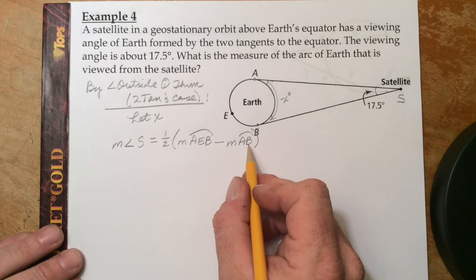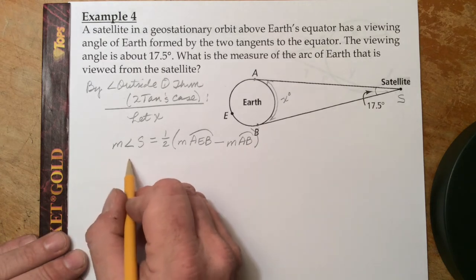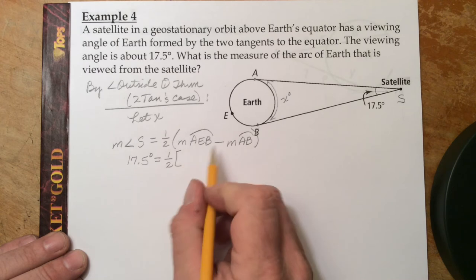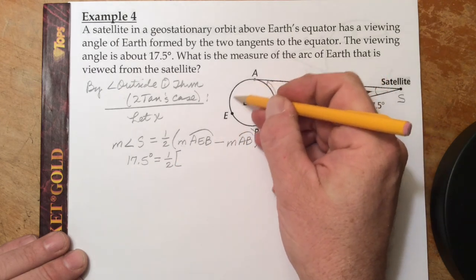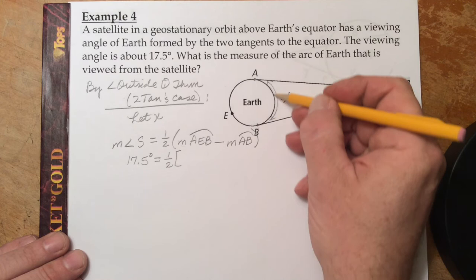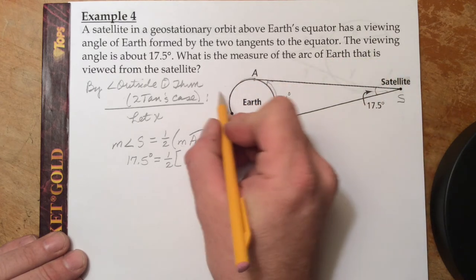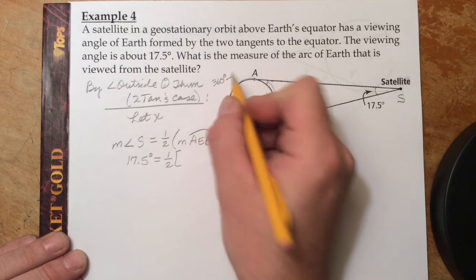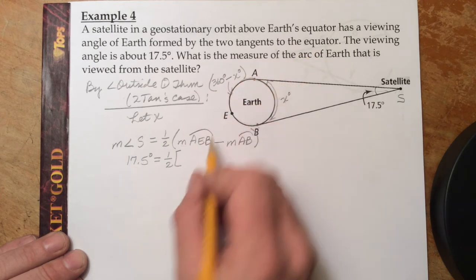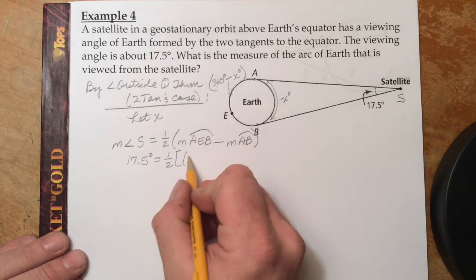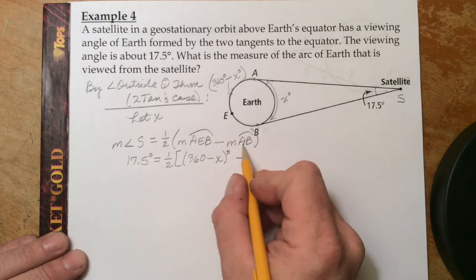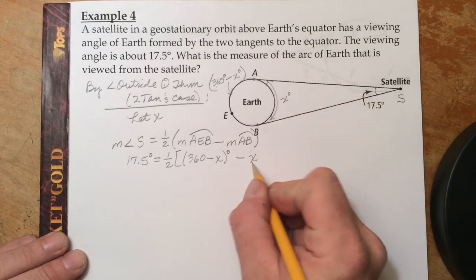Now we substitute in all variables and numbers that we have. So the measure of angle S was 17.5 degrees, equals 1/2 times this right here, the measure of arc AEB, this major arc, we need to find in terms of x. Since this is x degrees, the rest of the circle would be 360 degrees minus this arc right here, which is x degrees. So the measure of arc AEB is 360 degrees minus x degrees, minus the measure of arc AB, which we called x degrees.